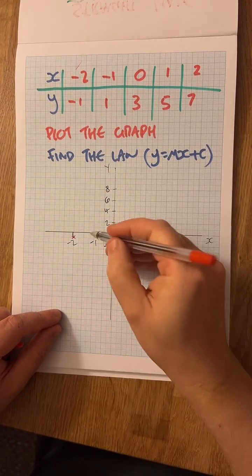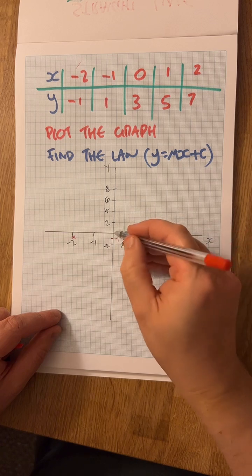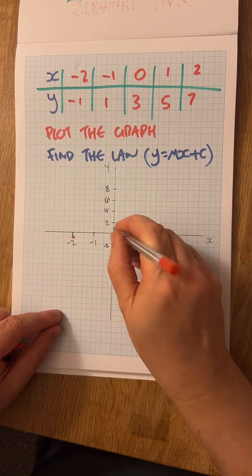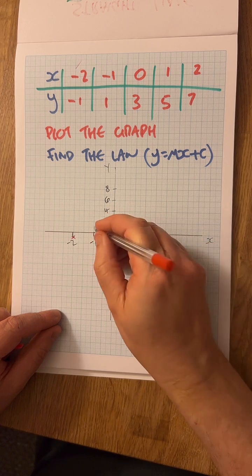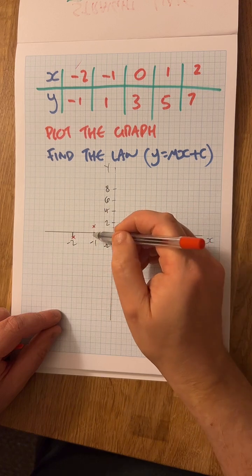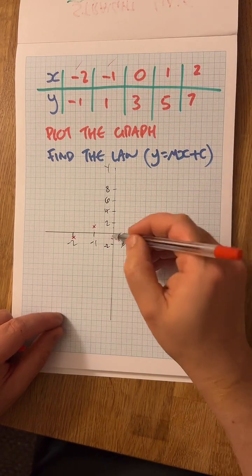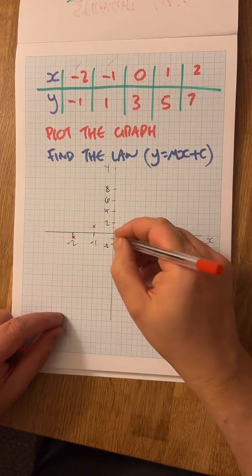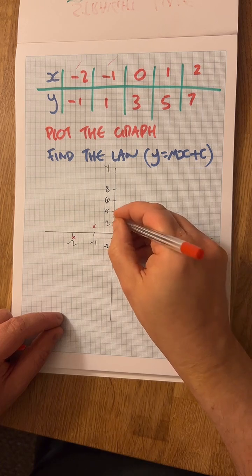And X is -1. There's X -1. Y has got to be 1. Well, there's my 1 by there, look. And X is -1, so it's the same one I got. X is -1, Y is 1. Tick. X is 0, Y is 3. And there's number 3.